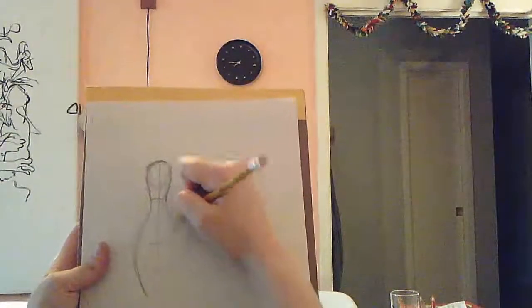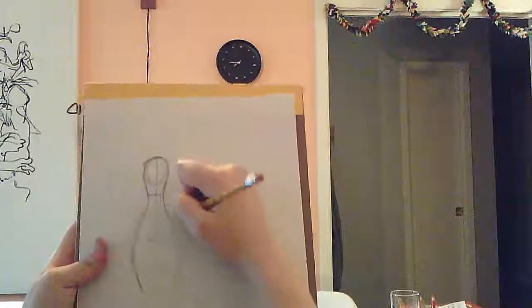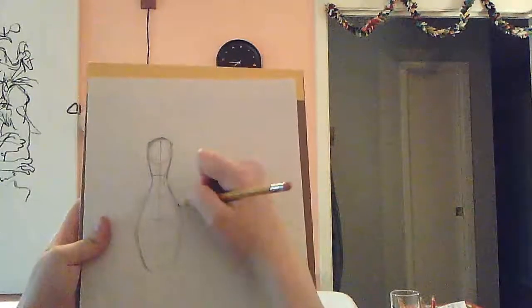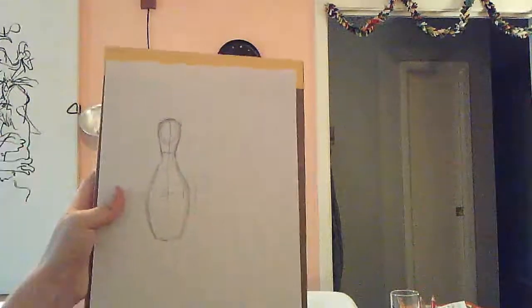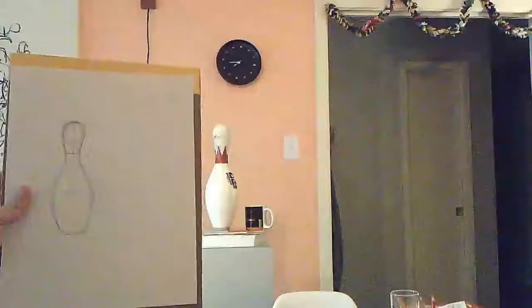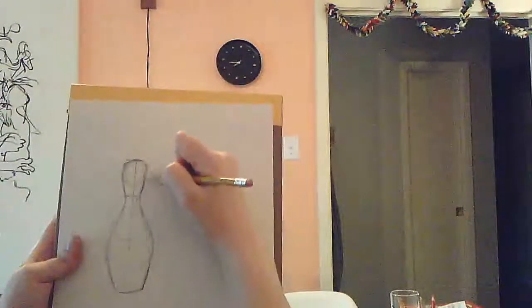And notice my marks are pretty loose. I'm not doing anything too crazy. It's about like a bowling pin. It's not the worst bowling pin I've ever drawn. Okay, so now I've got my bowling pin. Let's get skinnier up here.